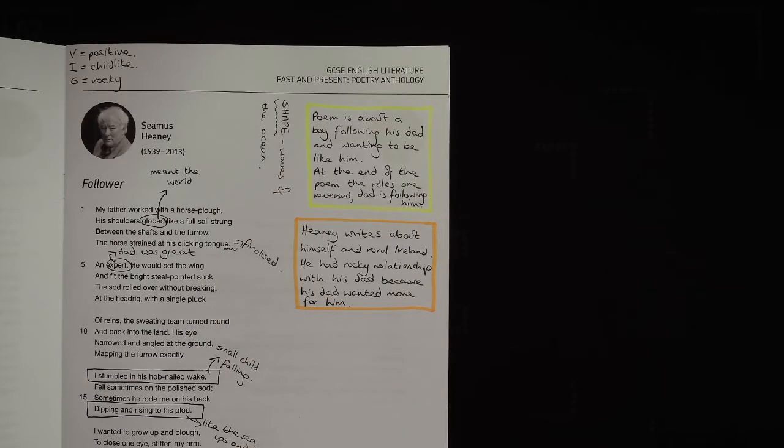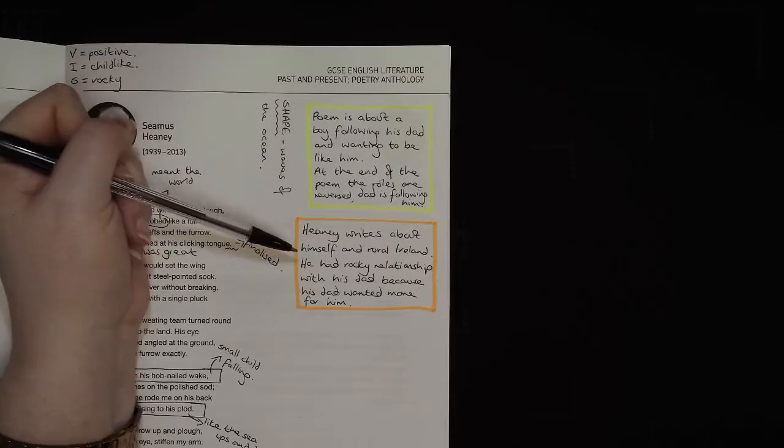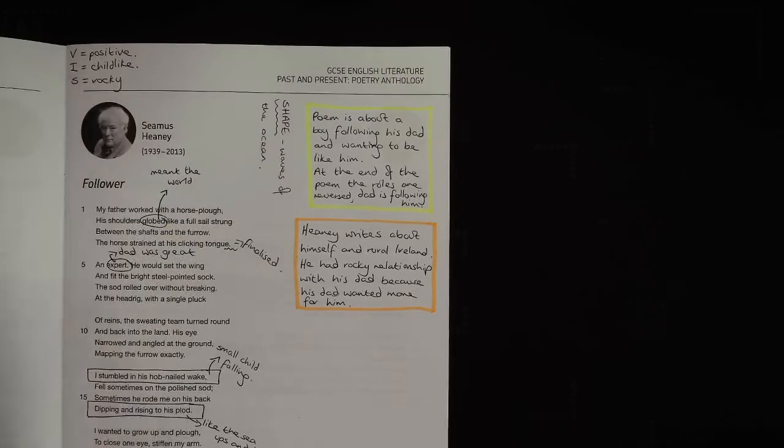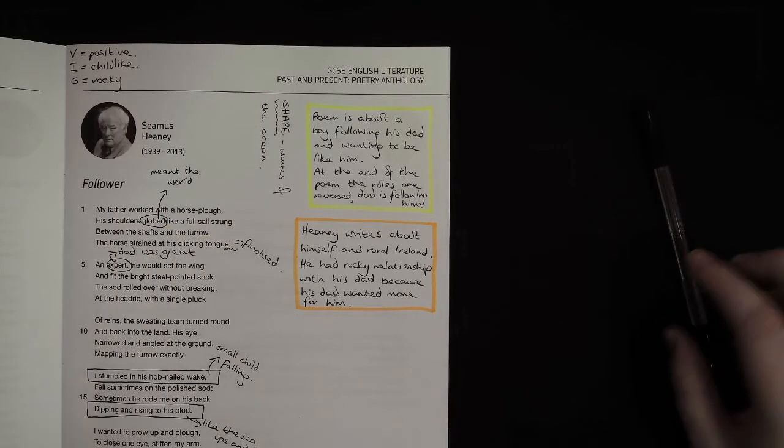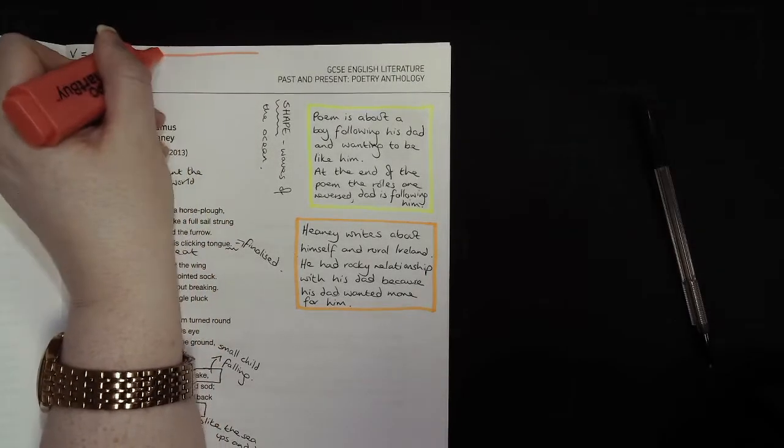So I've done quite a lot with my visit so far. I've done the V, the I and the S. I've done the content and the context. I'm going to do a couple of the bits before I do my intention and tone. So the first thing, I'm going to get my red highlighter and I'm going to draw a box at the top.